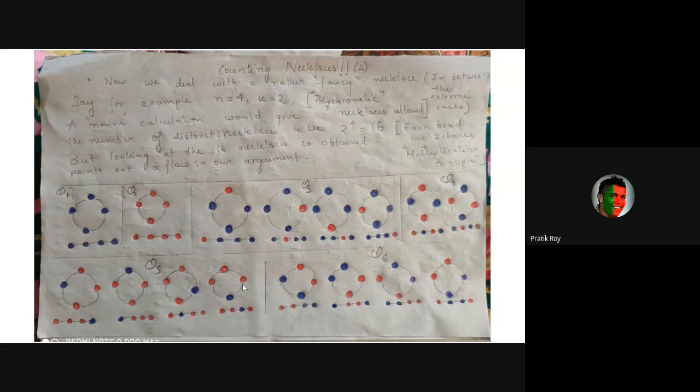They can be different, they can be the same, and there is no restriction. A naive calculation: as there are 4 beads and each bead has 2 choices, it will be 2 to the power 4, that is 16, by the multiplication principle, which is the number of binary sequences of length 4.